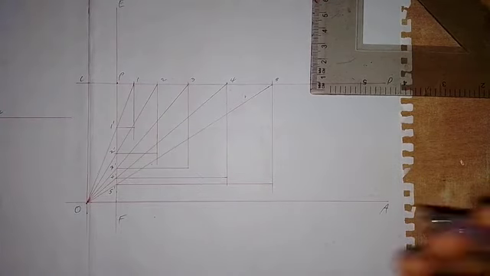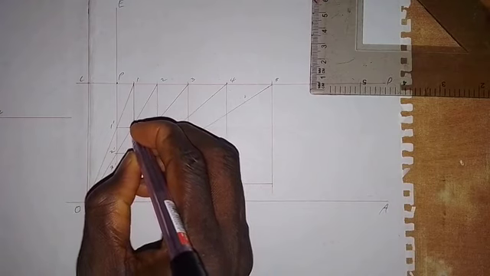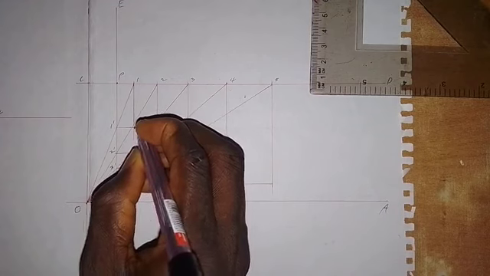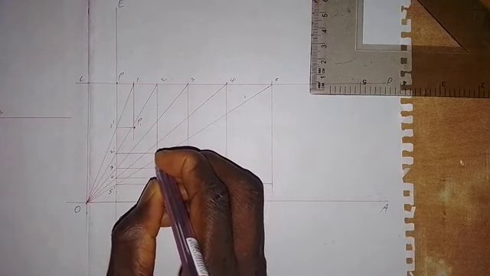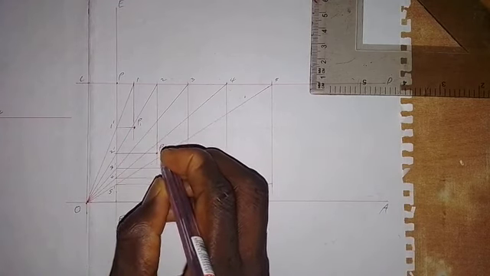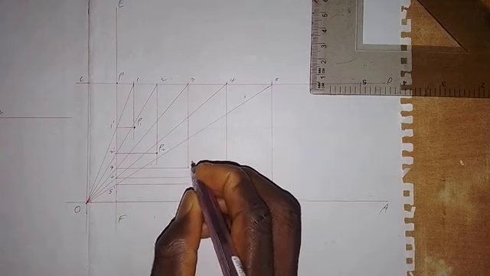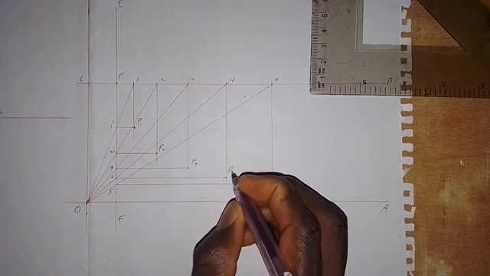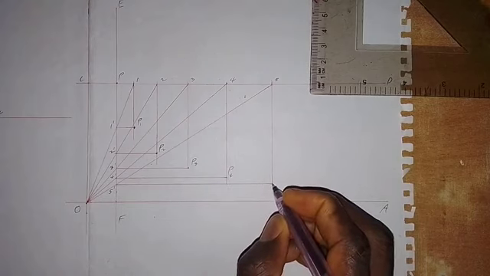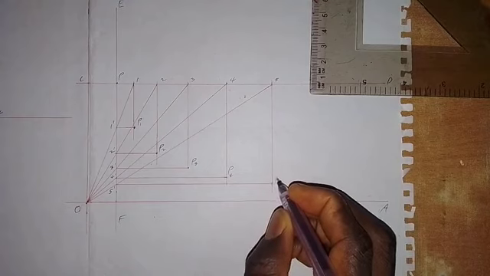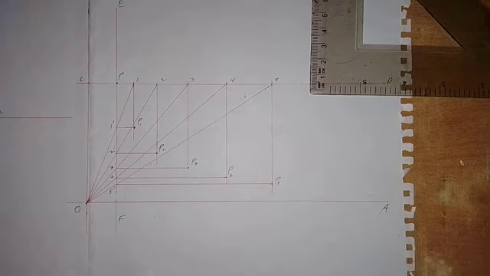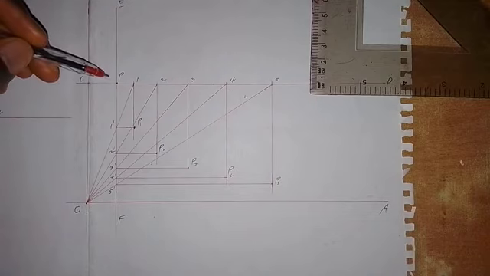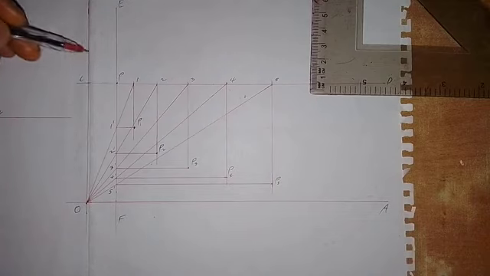Wherever these lines intersect, I will call this point here point P1. This is point P2. This point is point P3. This point is point P4, and this point is point P5. Now, with what I have done here, I need to do something here.